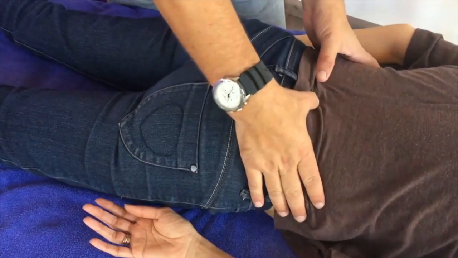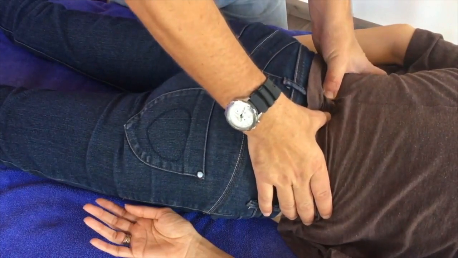So let's have a look at how we're going to treat it using acupressure. What you want to do when you're treating hip pain is, I'd start at the lumbar spine.